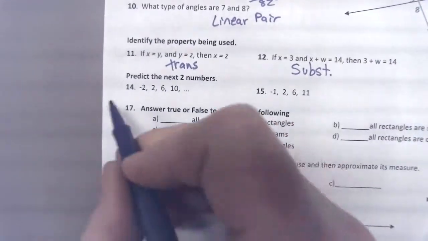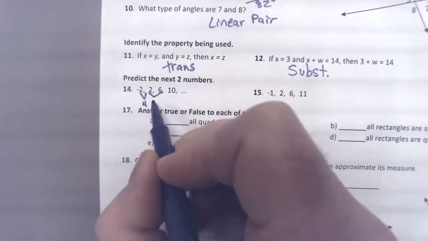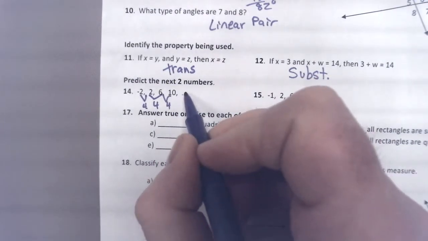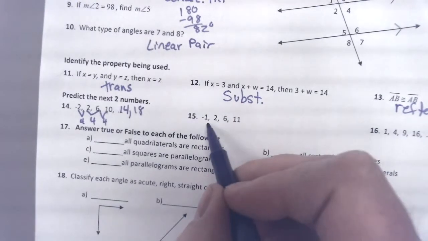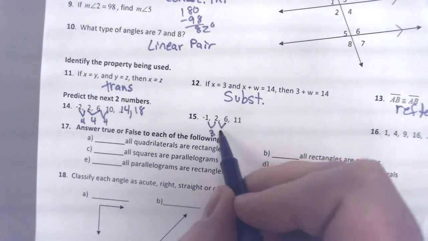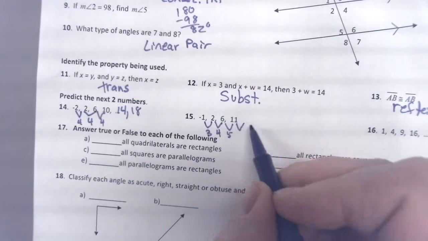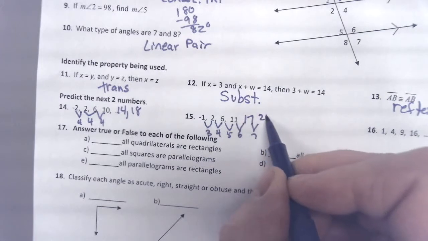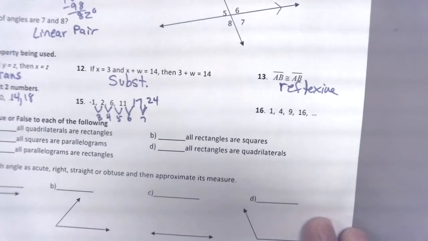In number 14, we're looking for the pattern. The way to do that is to see how do we get from each number to the next number. You can see that we're adding 4 each time, so my next two numbers would be 14 and 18. In this one, we're going up by 3, we're going up by 4, going up by 5. So using that pattern, I would have to go up by 6 and up by 7 to get the next two numbers, 17 and 24.